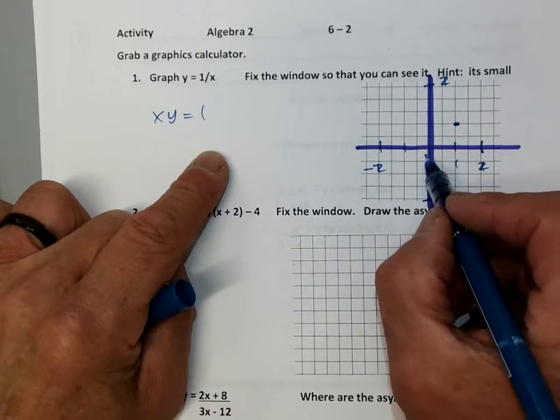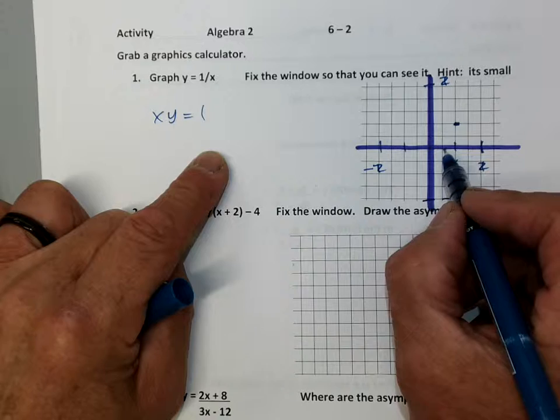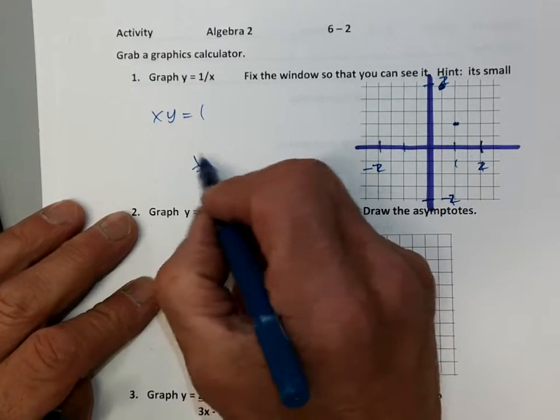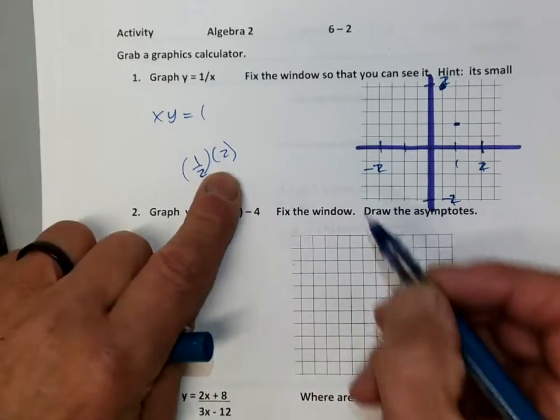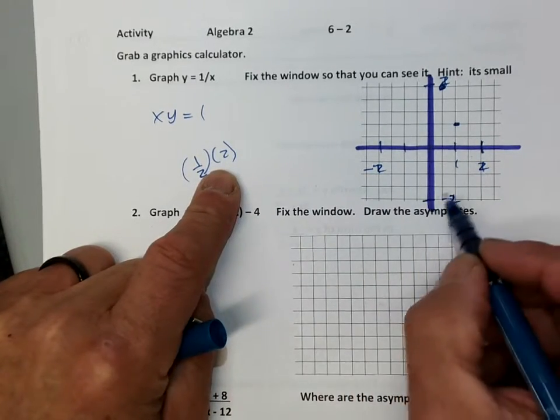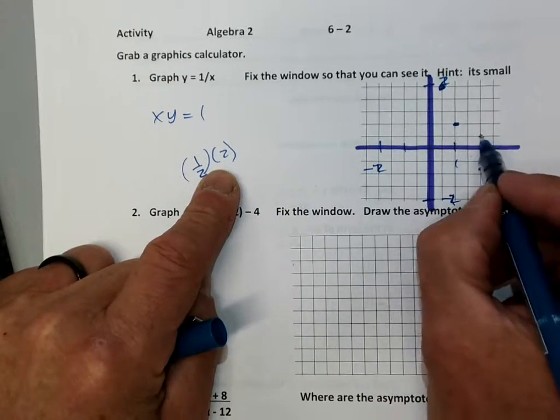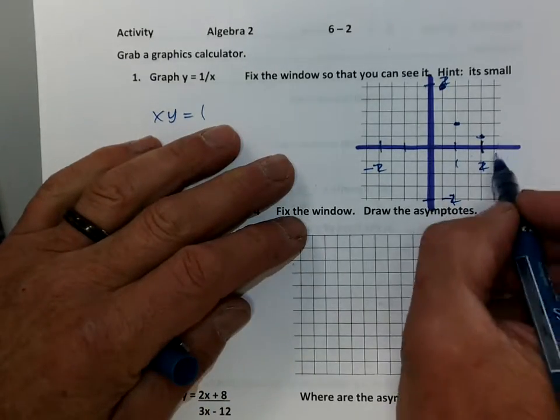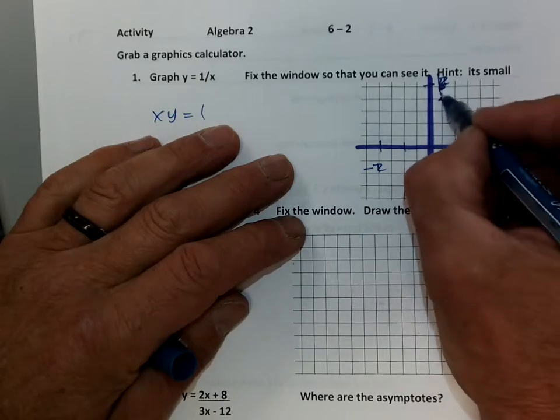I know that if I have 1/2 times 2, it makes 1. Does that make sense? 1/2 times 2. You guys okay with that? And I also know I can have a 2 times a 1/2, and I can have a 1/4 times a 4, and so forth and so on, and the graph should look like this, okay?